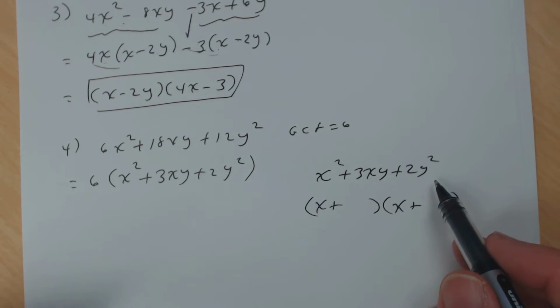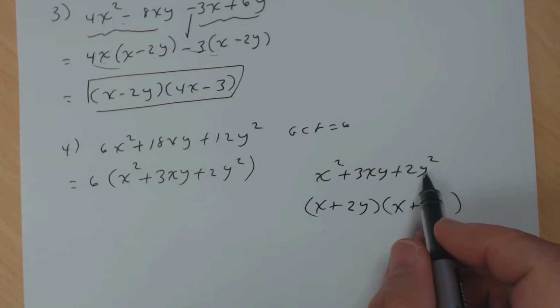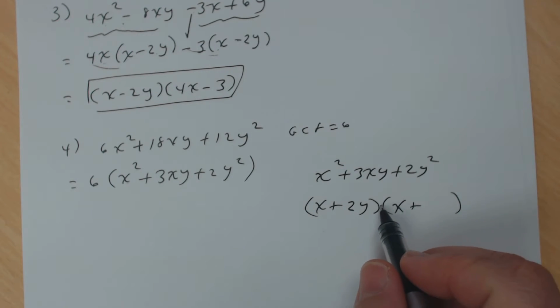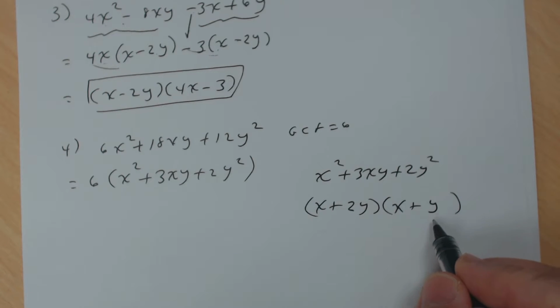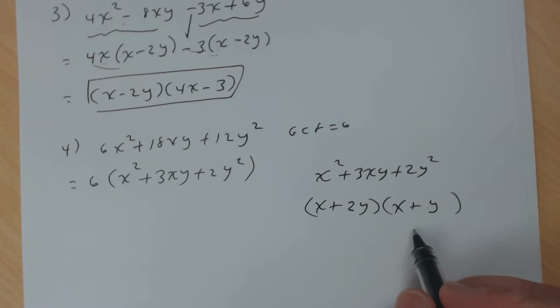And then again, since 2 is prime, the only possibility is 2 times 1. So I'm going to say 2y. Don't forget the y, though, because this is y squared. It's not just 2. It is 2y times y. Now, don't say 1y. I mean, you can, but we tend to leave that off. It's understood to be a y, and it makes it look better. So it's easier to see x plus y than saying x plus 1y.